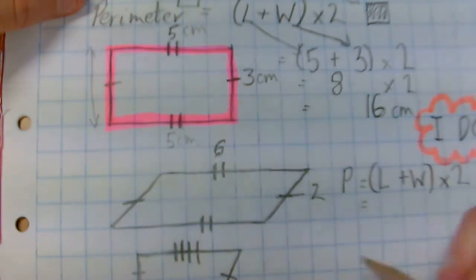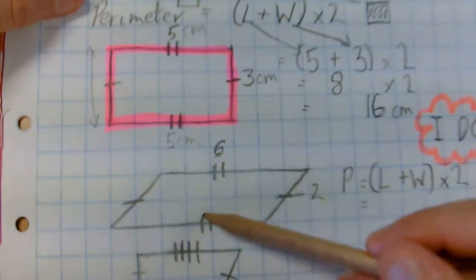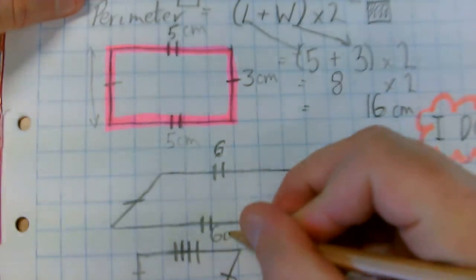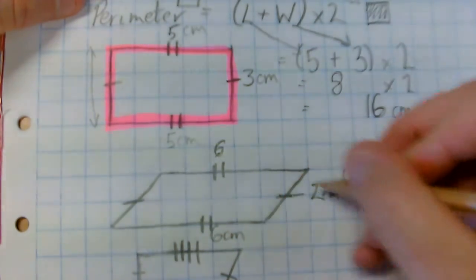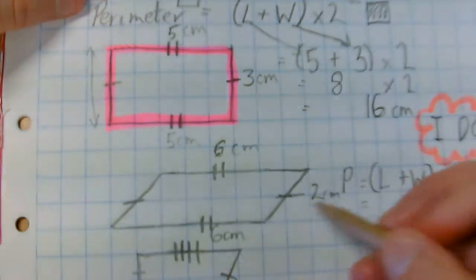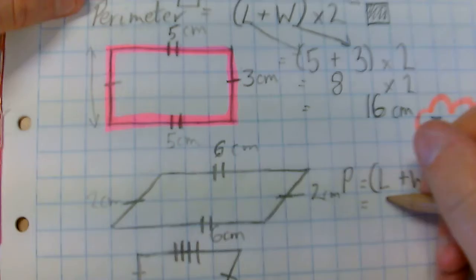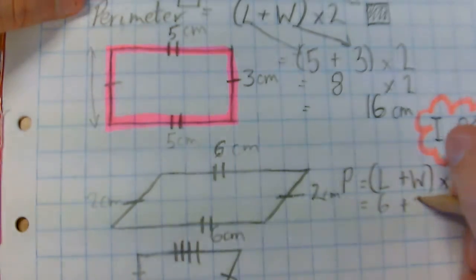So I'm going to have another go here. I've got my little notches, so I know that this side, 6 centimeters, is the same as this side. I'll put it in centimeters, and I know this side is the same as this side, so that's 2. So the length is 6 plus the width is 2.